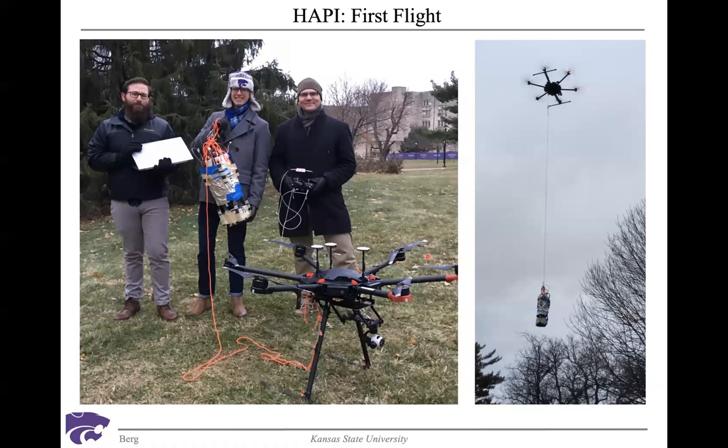Here's the team that built it. Osku Kempinen was the postdoc who led the construction and scientific study and proof of principle demonstrations with the HAPI. Here's the HAPI instrument itself, and then two undergraduates, Ryan Mersman and Jesse Lanning, who are helping him. And you can see it flying here on the drone.